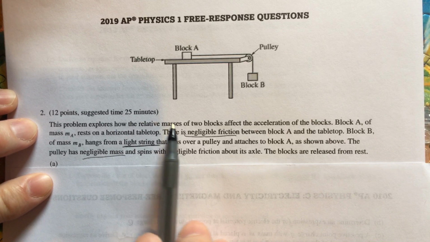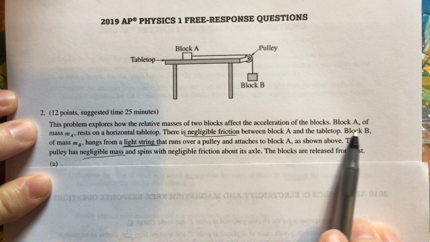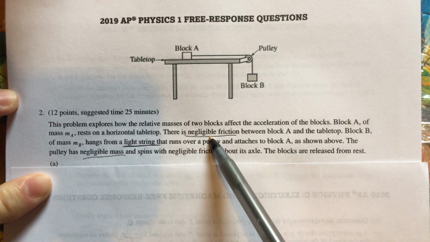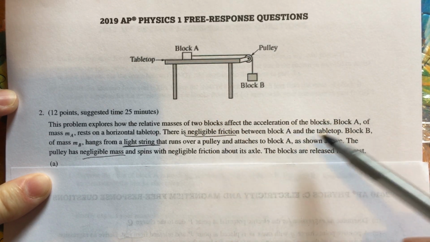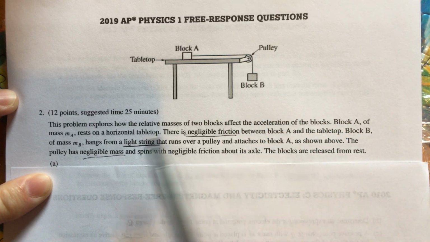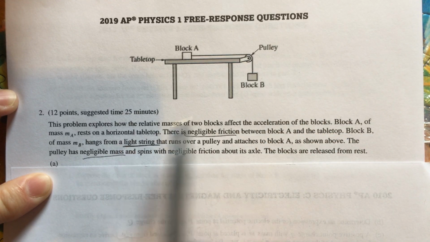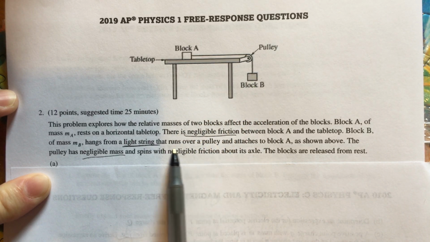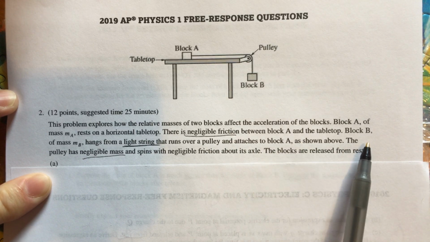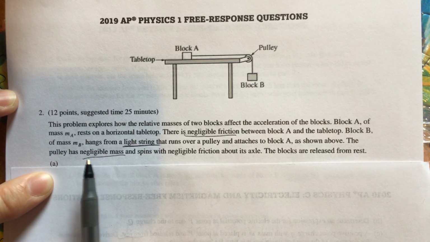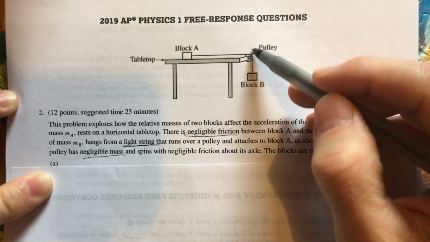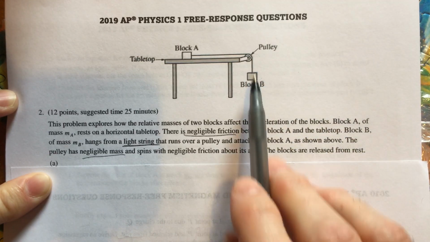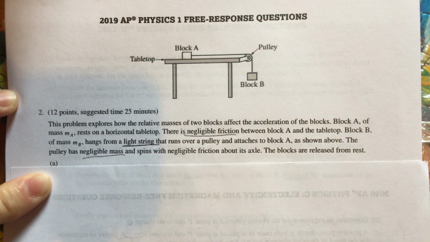So the problem explores how the relative mass of two blocks affects the acceleration of the blocks. Block A rests on a horizontal tabletop. There's negligible friction. Okay, yay, we don't have to worry about friction between block A and the tabletop. Block B hangs from a light string, so we don't have to worry about the mass or the weight of the string. And it runs over a pulley that attaches to block A, as shown above. The pulley has negligible mass. That's really great for us because that means we don't have to worry about any of the rotational inertia of the pulley. They're trying to tell us that it doesn't really factor into the motion of this system.